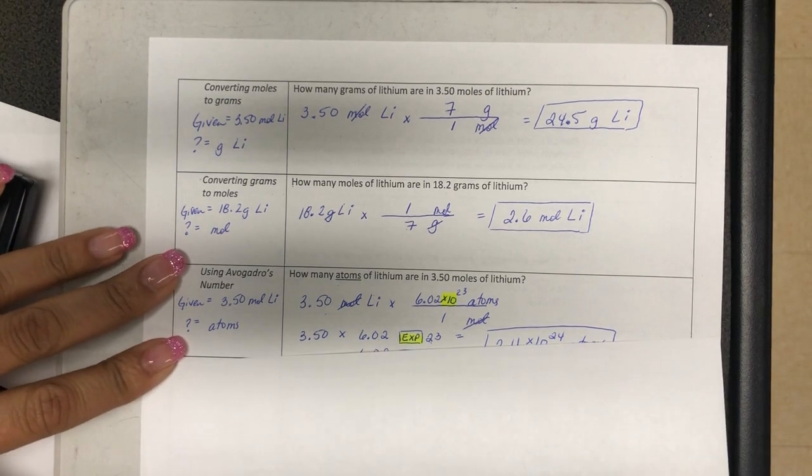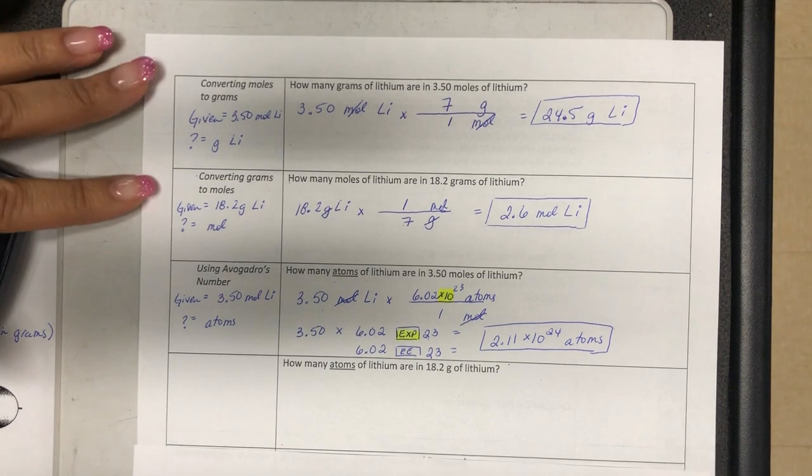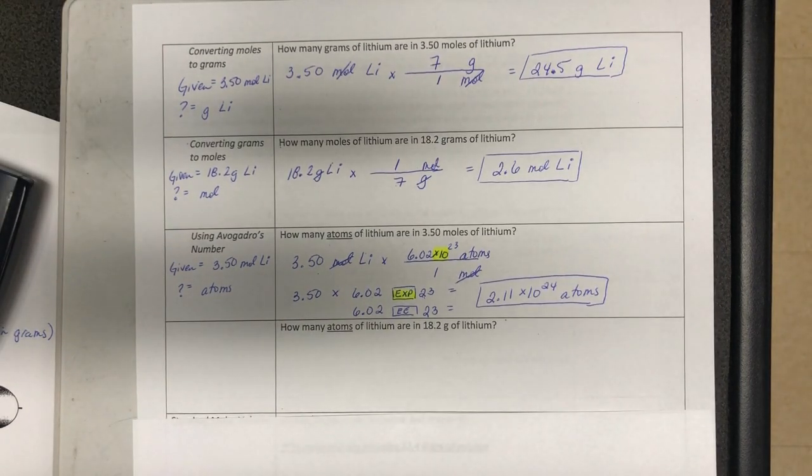Okay, last one. Go ahead and set it up. Set up your last one.